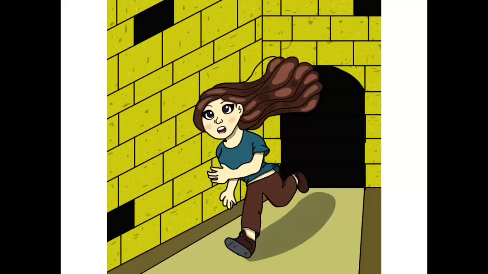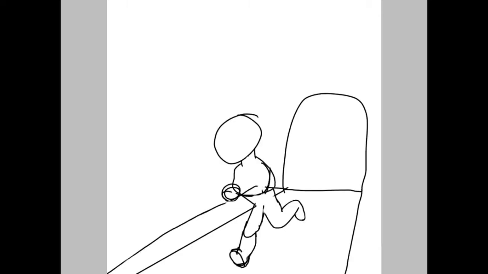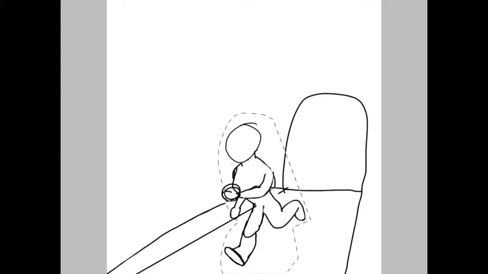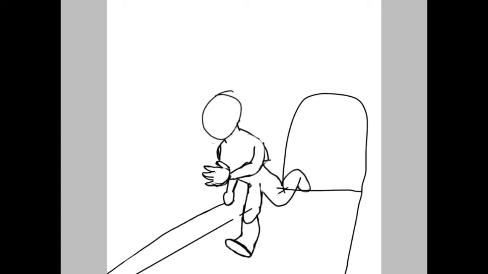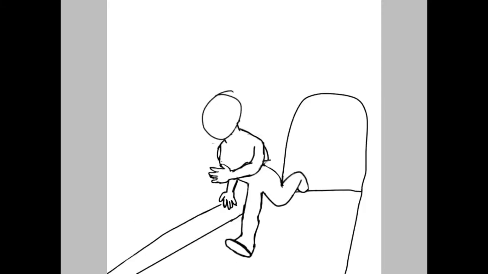Everyone! Today I am going to be drawing the same drawing in multiple different mediums and then basically comparing them. So here I'm just sketching out a girl running down a hall, and I thought this would be fun, just an action pose with awesome flowy hair and a background.